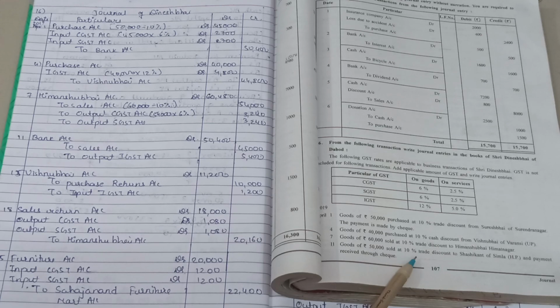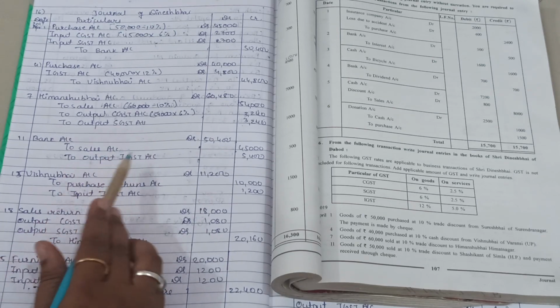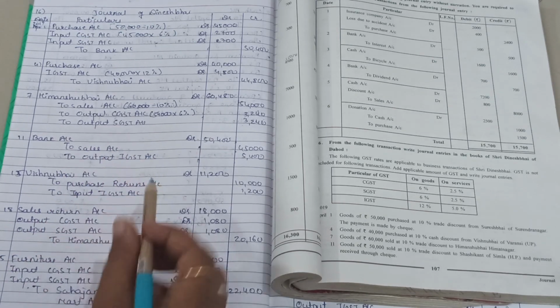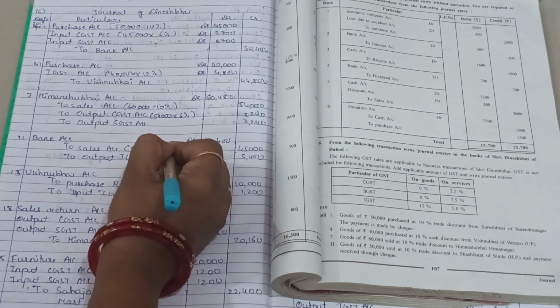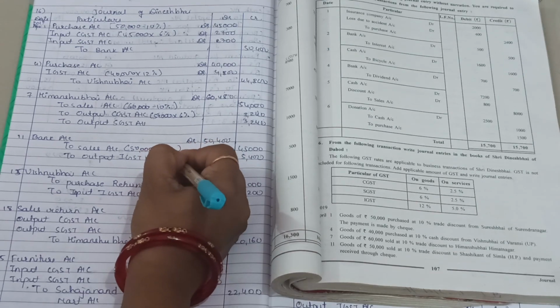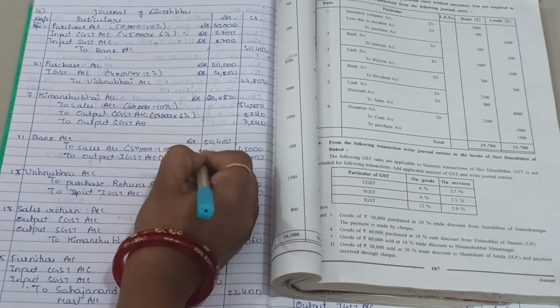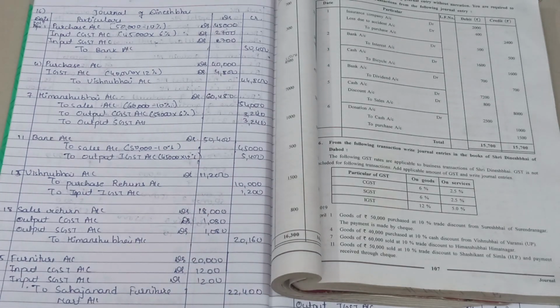Date 11. Goods of 50,000 sold at 10% trade discount to Sashikant of Simla and payment received through cheque. Again, here it is outside the state. So bank account debit, to sales account credit, and to output IGST. Here a 10% trade discount is there. So 50,000 minus 10% is 45,000, and 45,000 multiplied by 12% is 5,400. So total is 50,400.